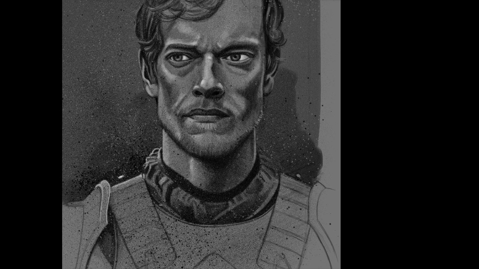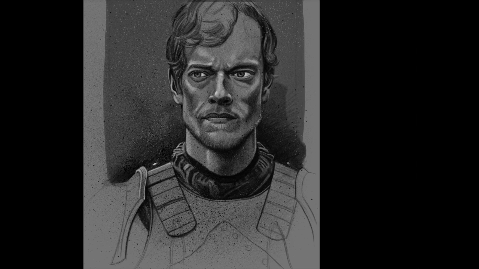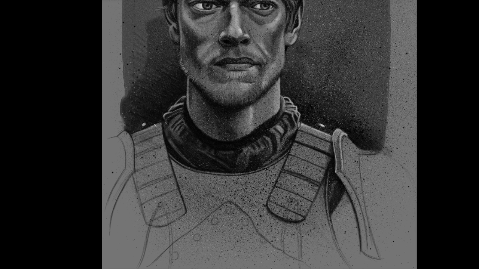Then you can see where I'm reworking a lot of the blacks and popping out the whites again. So again, it's a push and pull technique. I'll probably say that over and over again, but that's what it is. And so yeah, just reestablishing and taking my time to let it develop slowly.